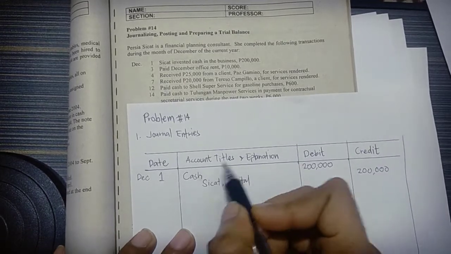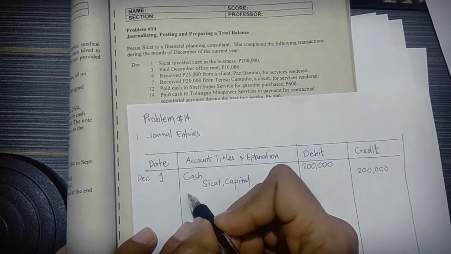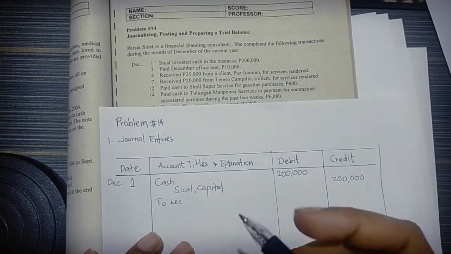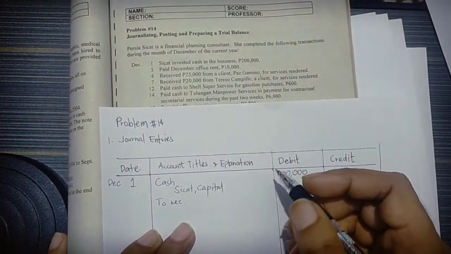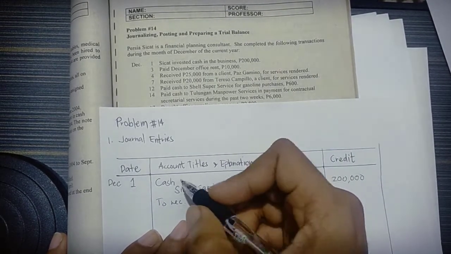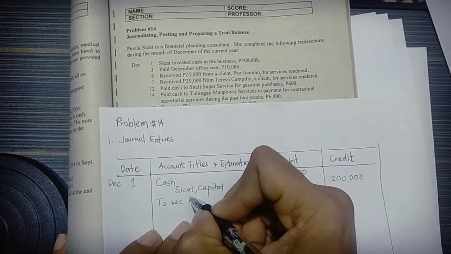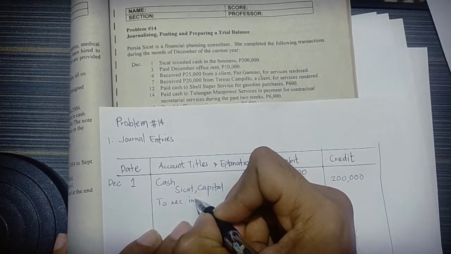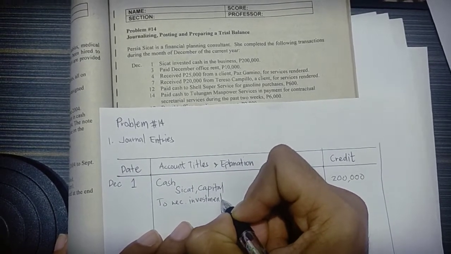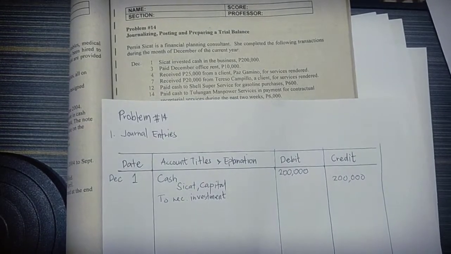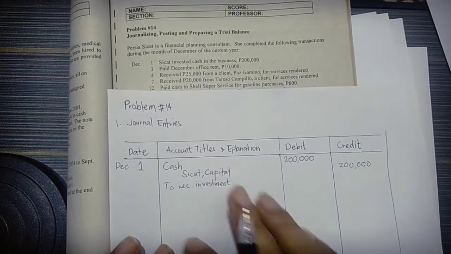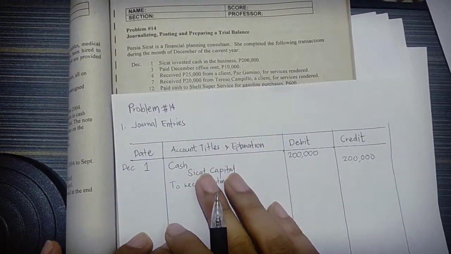So, ayun. So, ano yung magiging explanation dito? So, to record. Depende kung ano yung magiging explanation. Kayo nang bahala as long as your explanation also corresponds to the transaction itself. So, this is to record initial investment, to record investment. December 1.